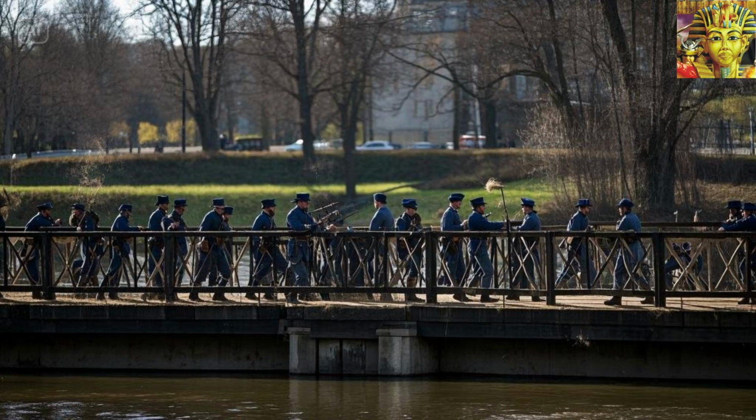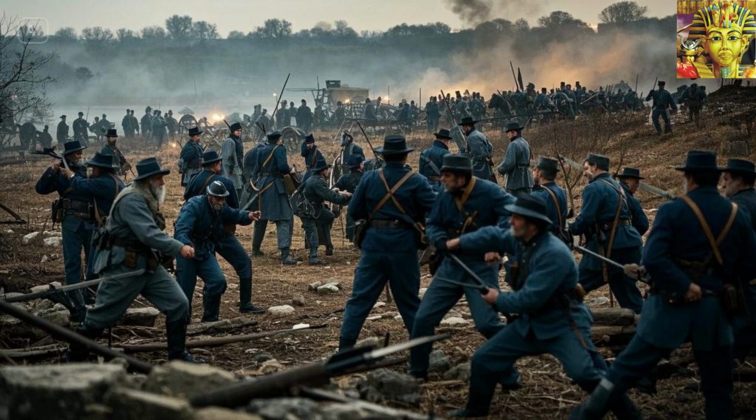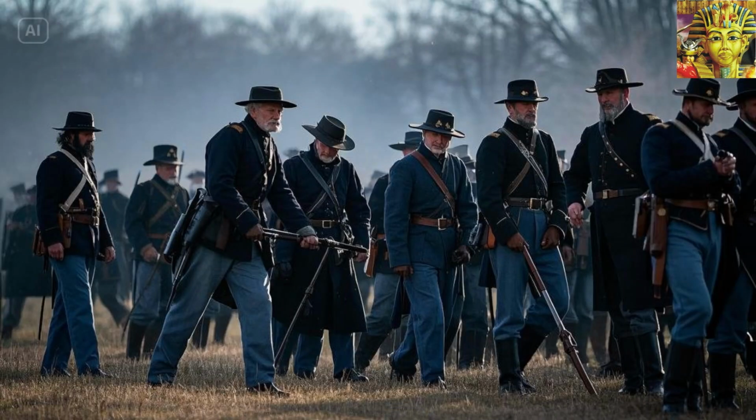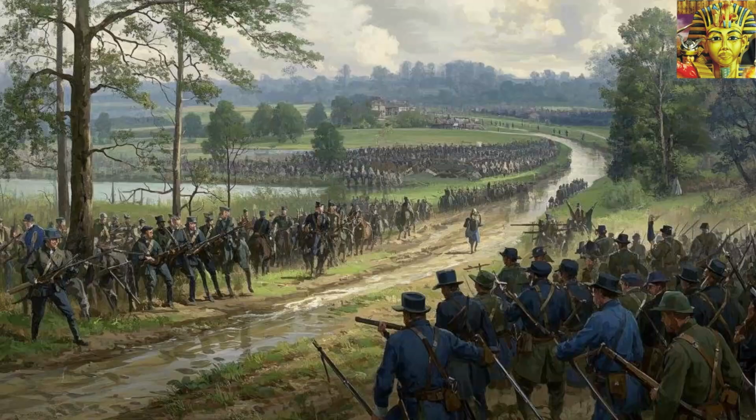The Joint Committee on the Conduct of the War, a congressional committee established to oversee the war effort, launched an inquiry into the Battle of Fredericksburg, further undermining confidence in the Union leadership. The impact on Northern morale. The defeat at Fredericksburg had a profound impact on Northern morale.